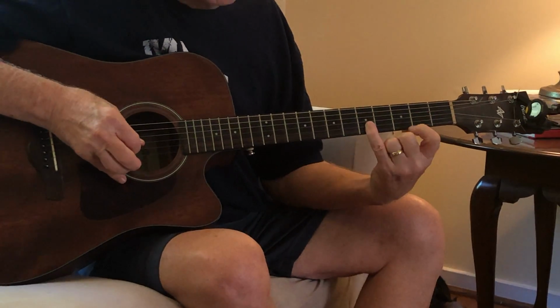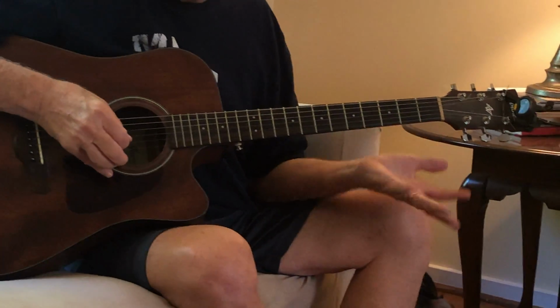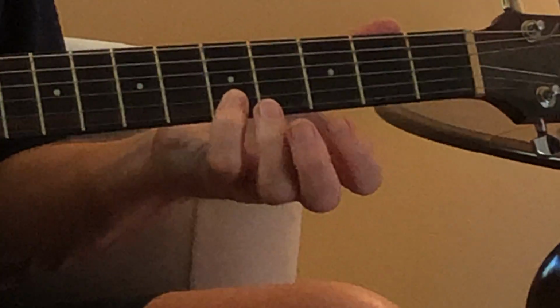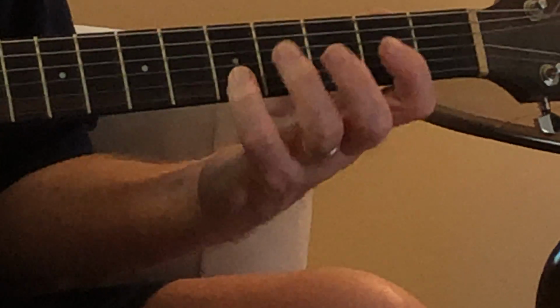I have E, and this part, an exercise for you, for fingering. So you have an E held down with your pinky at string 2, fret 5.